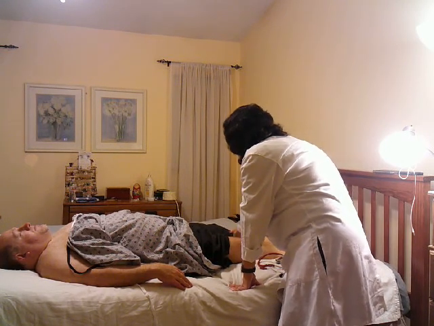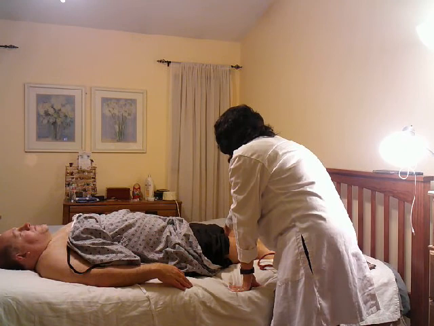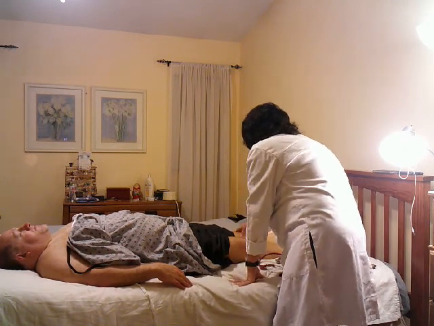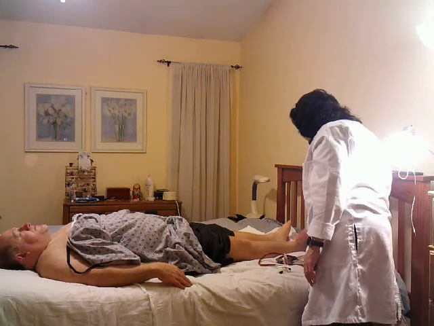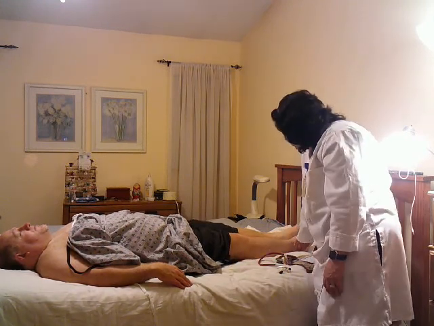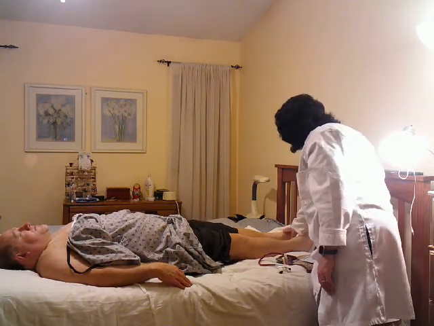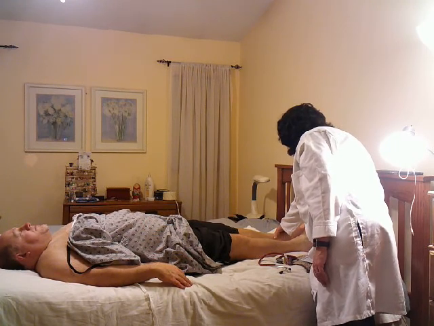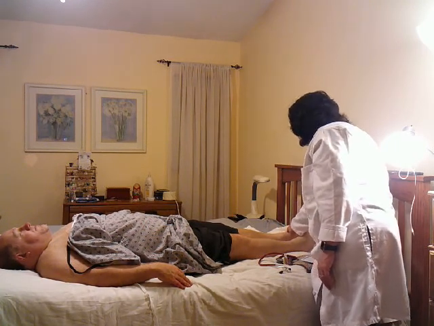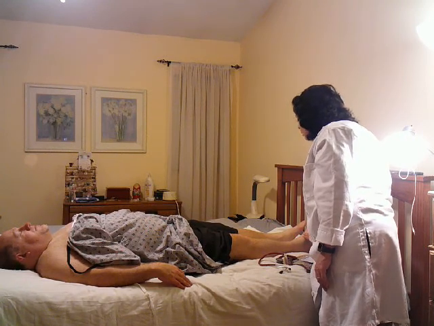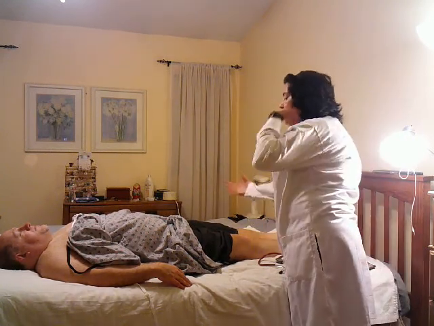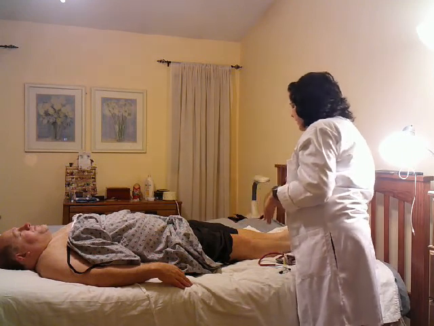your popliteal. There's no pretibial edema. I'm going to do your posterior tibial. Sorry, turn your ankle over a little bit. And your pedal. Pulses are 2+ bilaterally and equal for all areas tested.